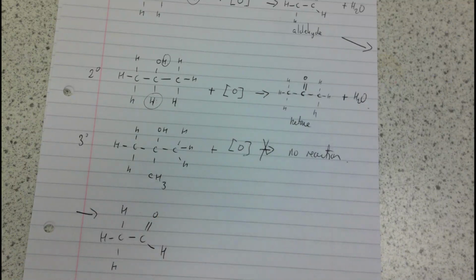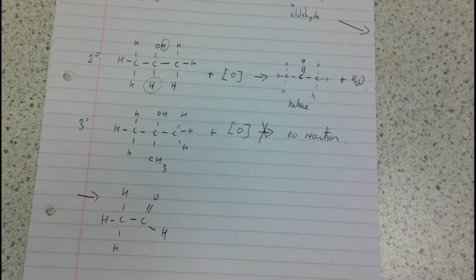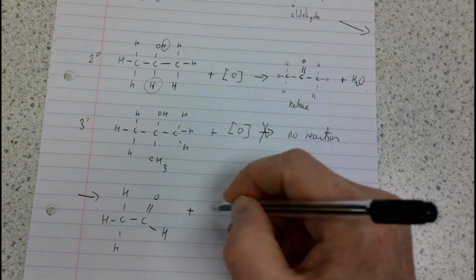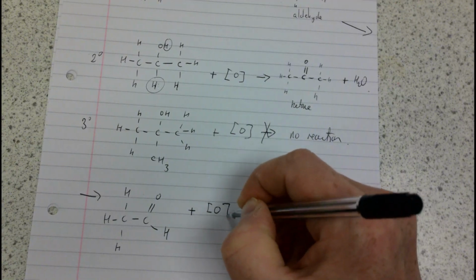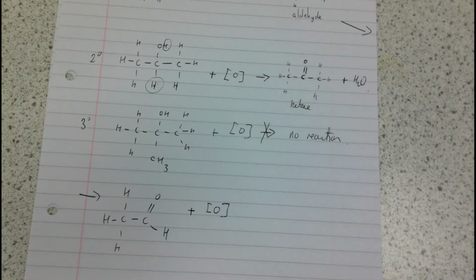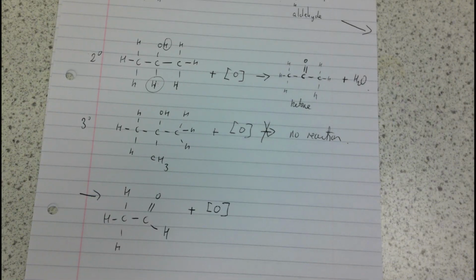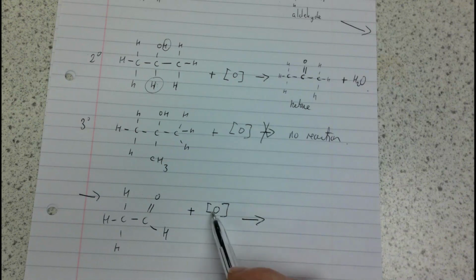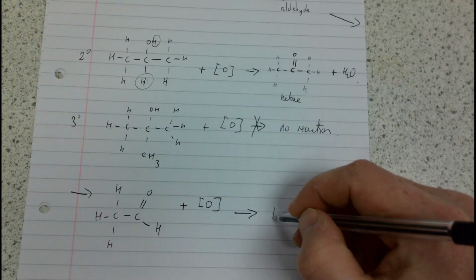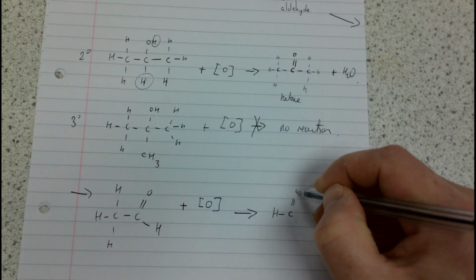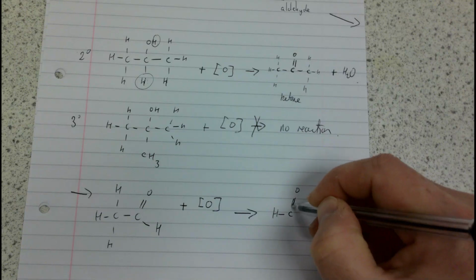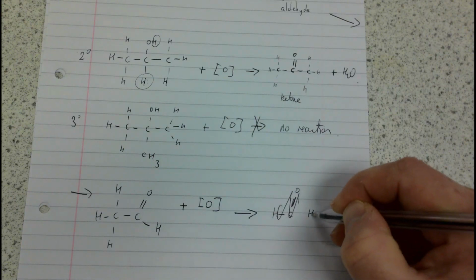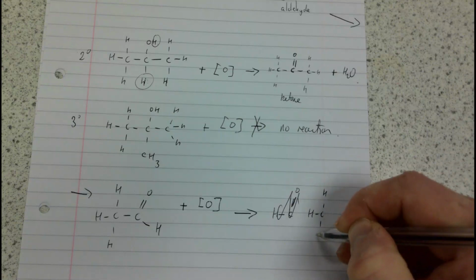But aldehydes are really easy to oxidize. And when you chuck in oxidizing agents, it's pretty hard to only add a little bit. You always tend to end up adding an excess. So you would generate an aldehyde, but the aldehyde's easy to oxidize. Now, oxidation is gain of oxygen. If I slide an oxygen into this molecule between the carbon and the hydrogen, which is what happens, I end up with this.